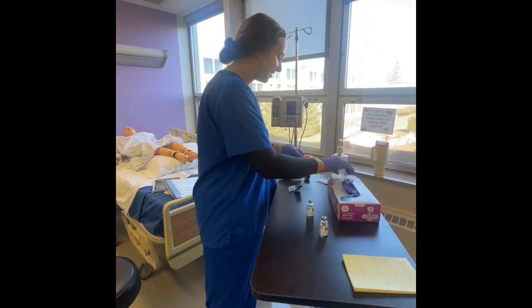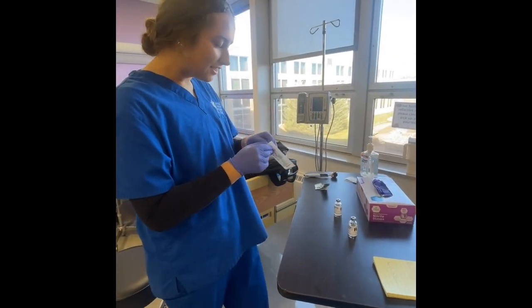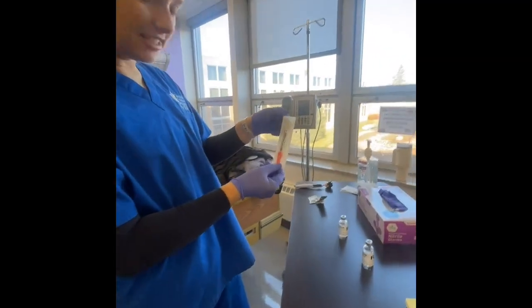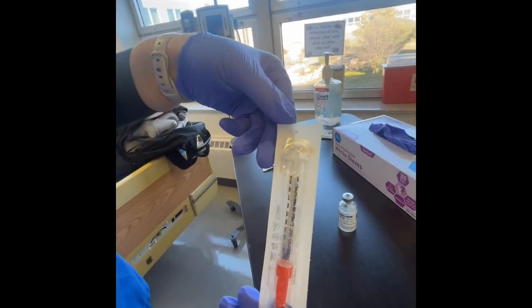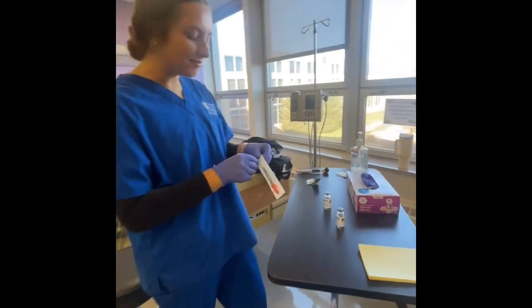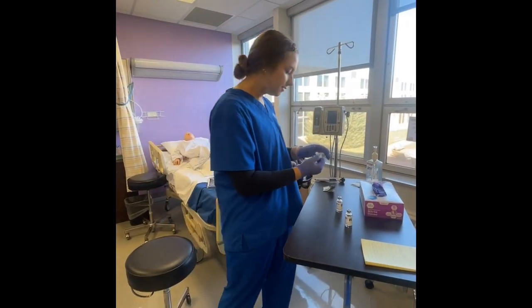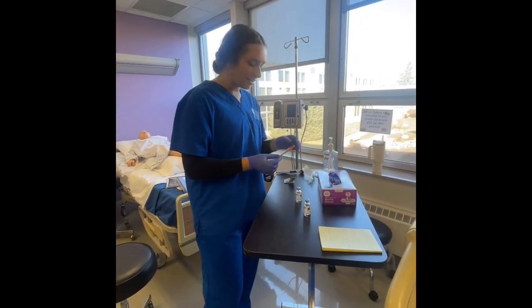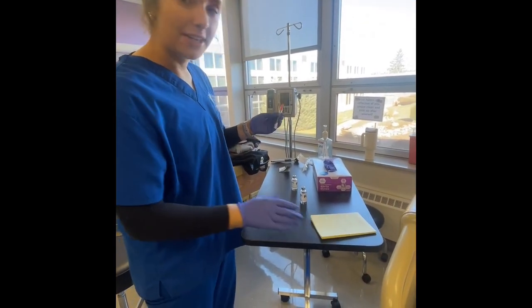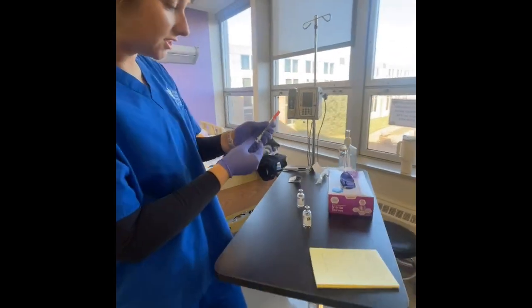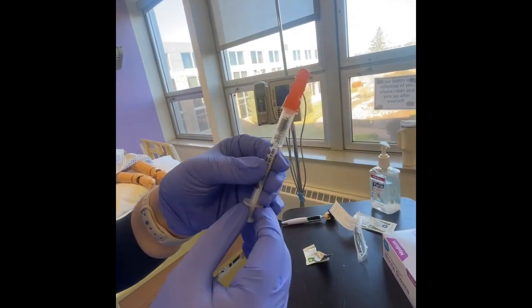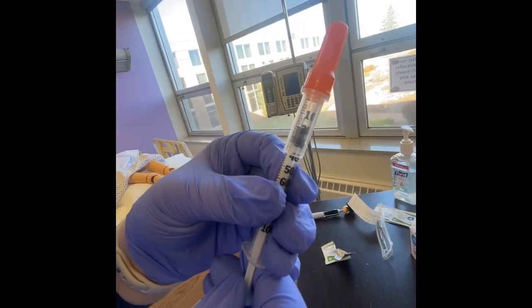Now I'm going to grab my needle, and as you can see, this is the correct insulin needle. We're going to inject air into NPH first, so I'm going to draw up 20 units.